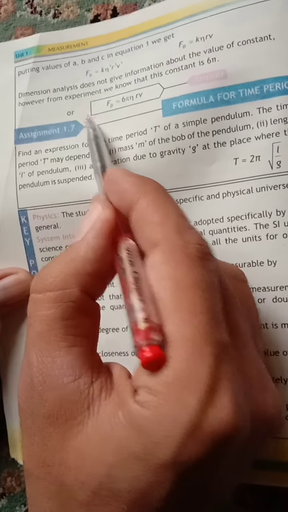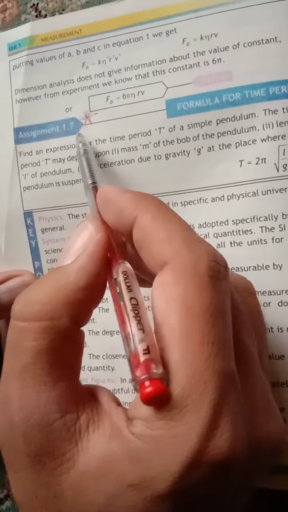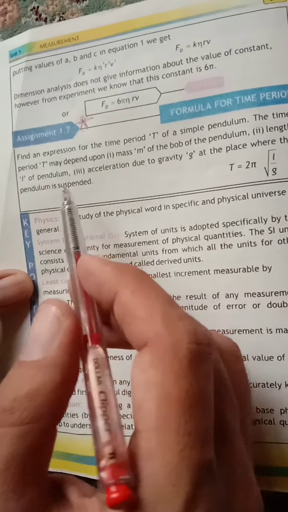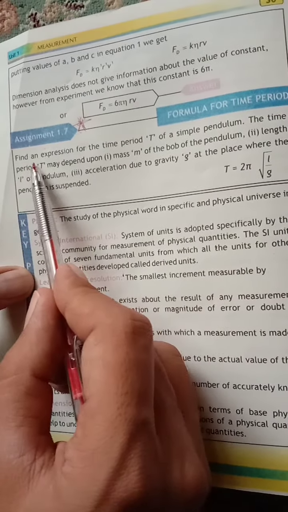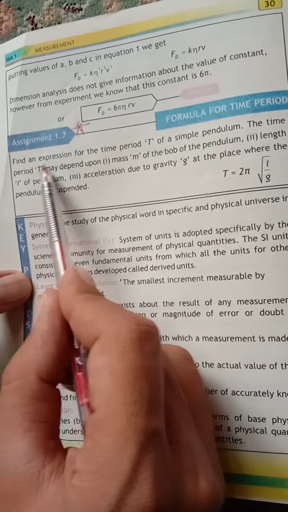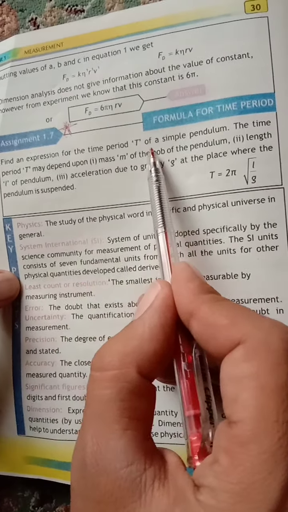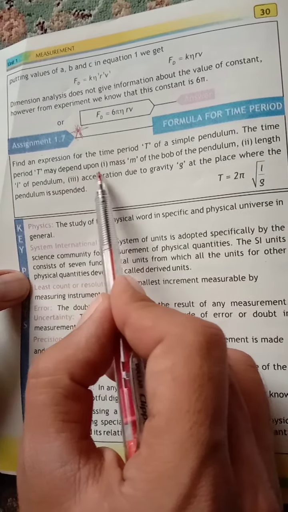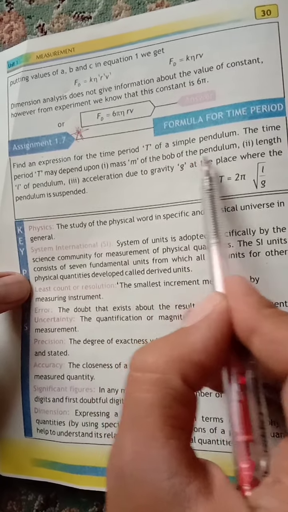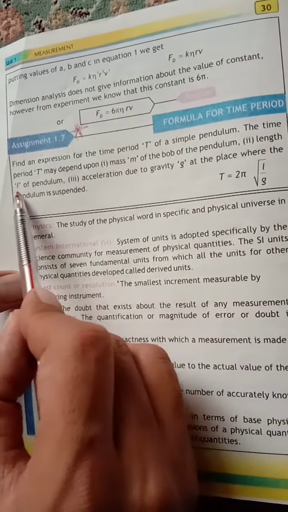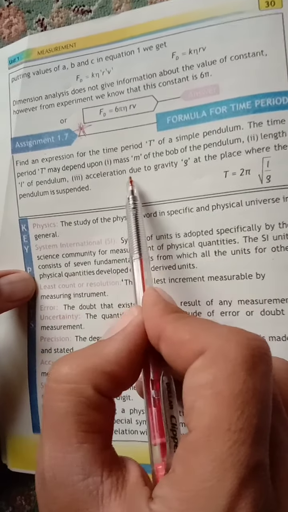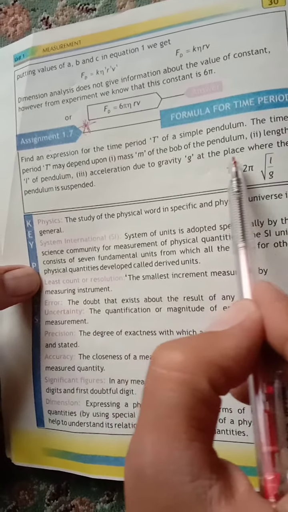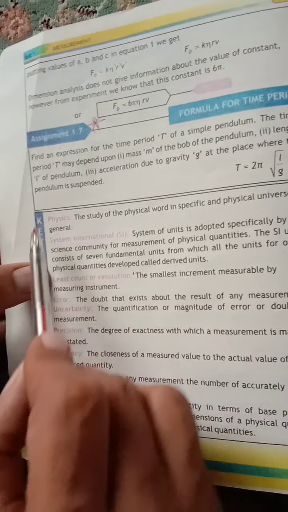Why? Because in the exercise we don't have such kind of numerical. So the assignment is: find an expression for the time period T of a simple pendulum. The time period T may depend upon mass m of the bob of the pendulum, length L of the pendulum, acceleration due to gravity g at the place where the pendulum is suspended.